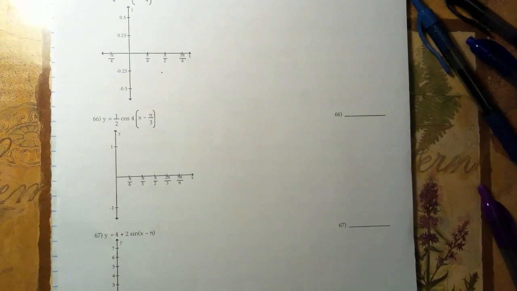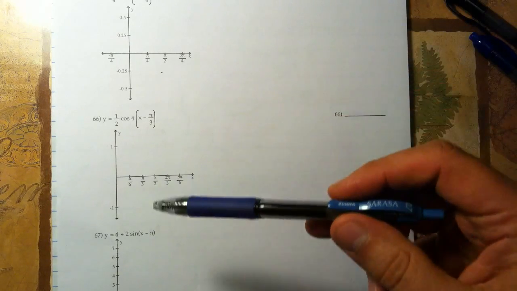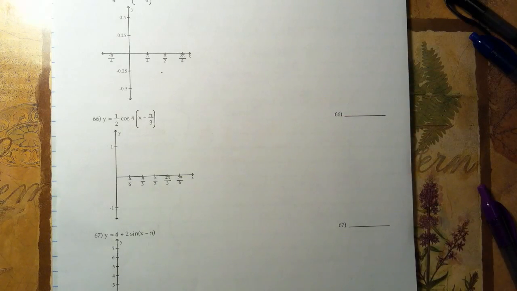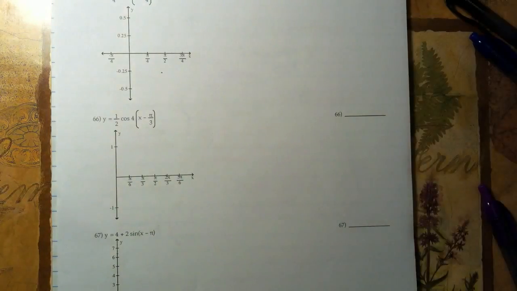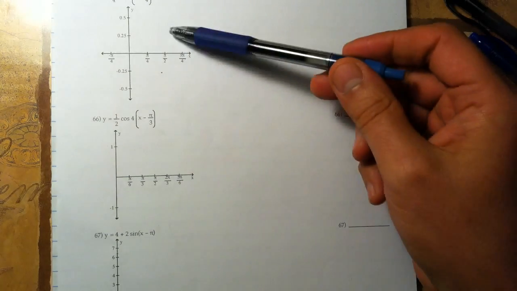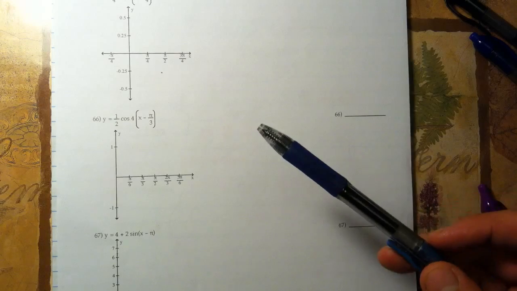This is Honors Pre-Calculus Final Exam Review 2013. We're looking at number 65, 66, and 67. To go through one of these in detail, you should go back and look at the video for number 64. I go through that one in detail. On these ones, since they're all very much the same thing, I'm just going to look at some general ideas.